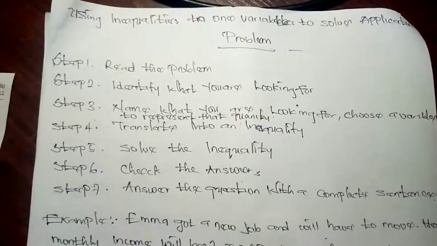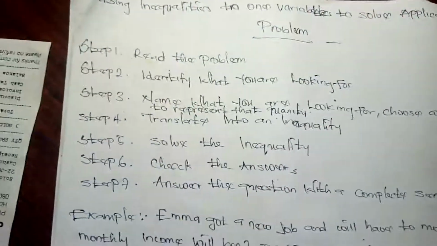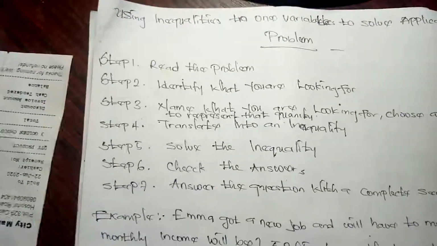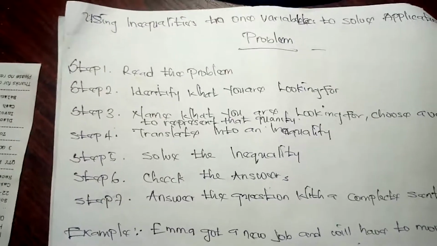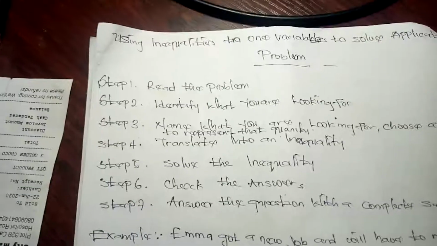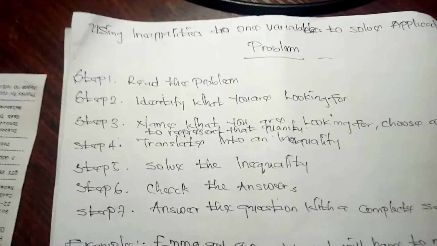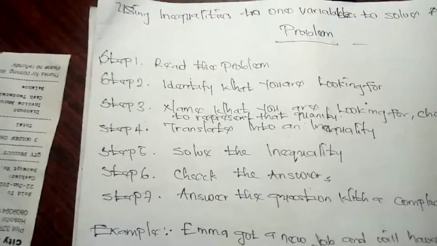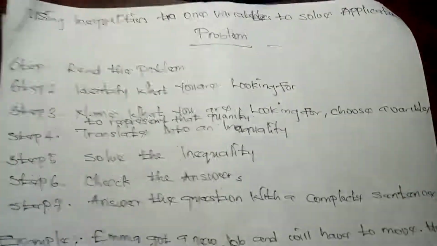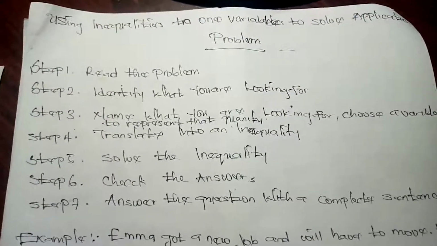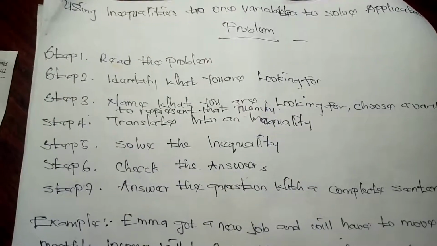Hello, in our previous class, we talked about using first degree equations to solve application problems, and I further explained how to solve application problems using first degree equations. I gave you some steps that were followed to solve application problems using first degree equations successfully.